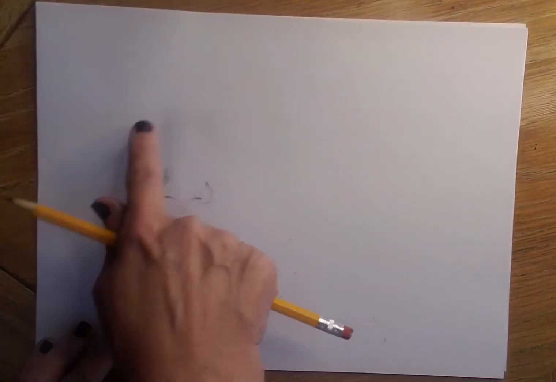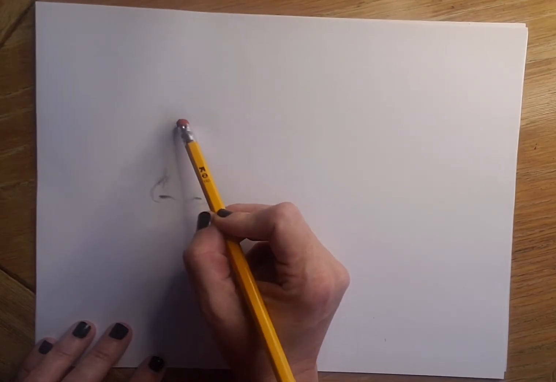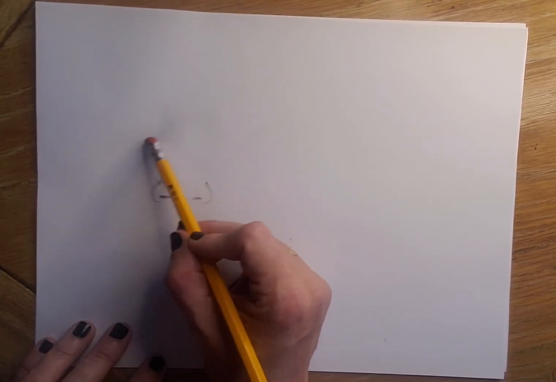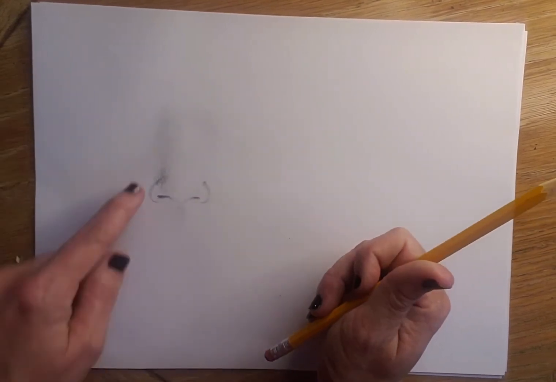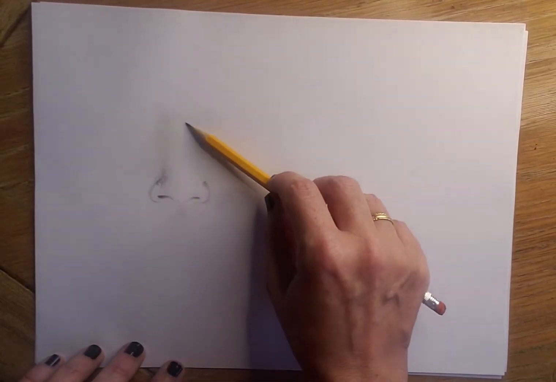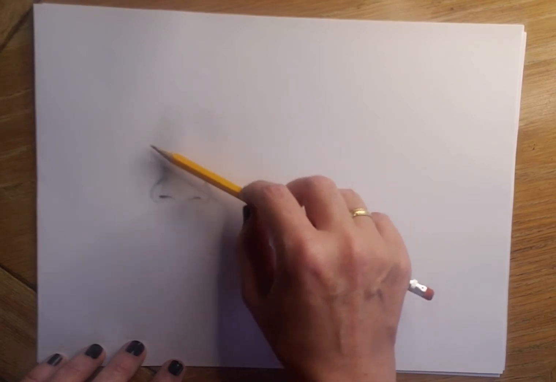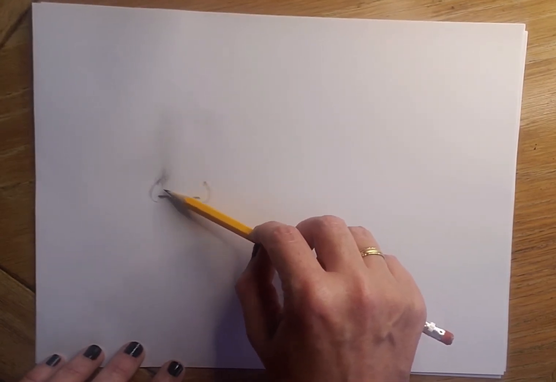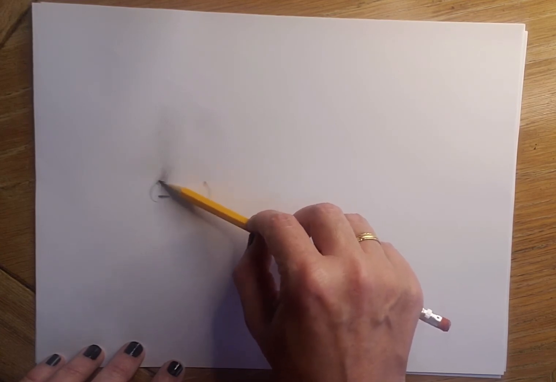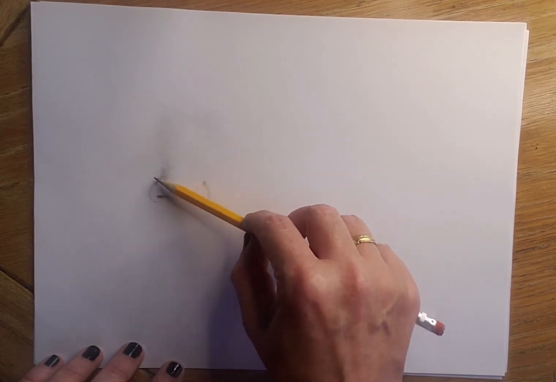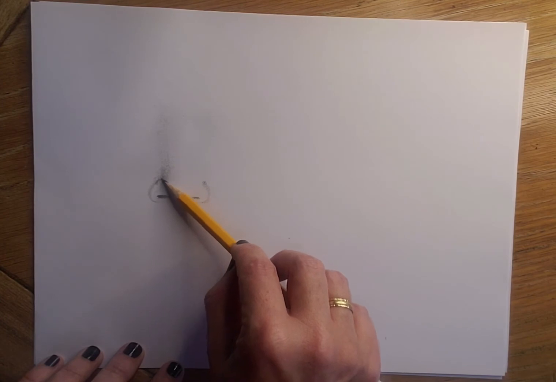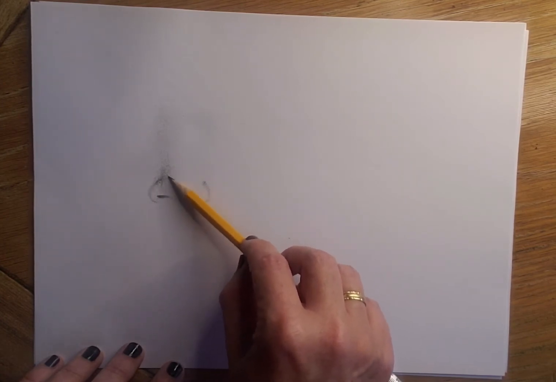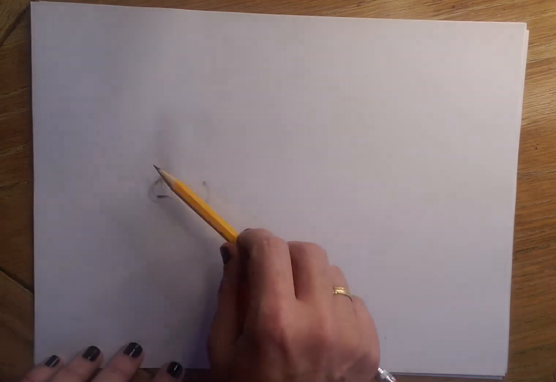Because the bridge of the nose gets closer to the face here, the shadow is going to be softer through this area than it will be here. It will form a V, because here is the furthest point from the face, and the shadow is going to be the most extreme, so it's not spread out as far.